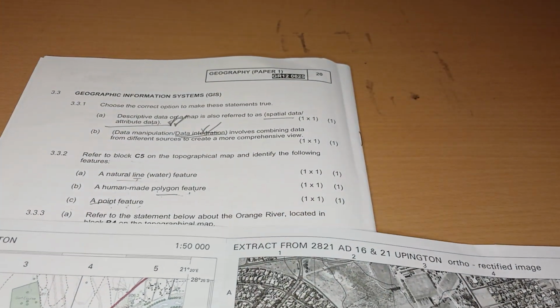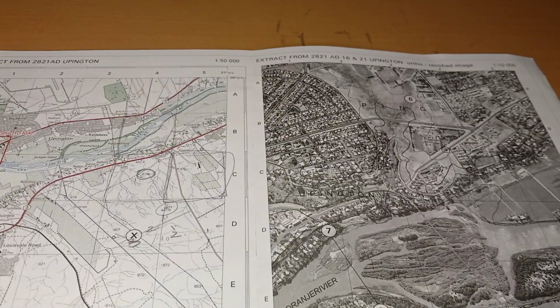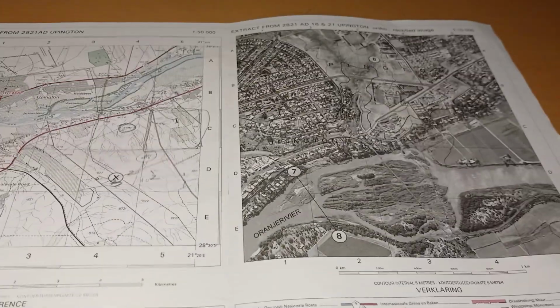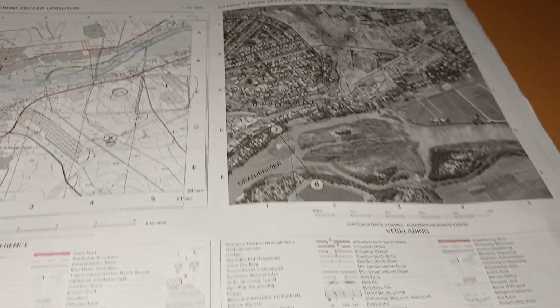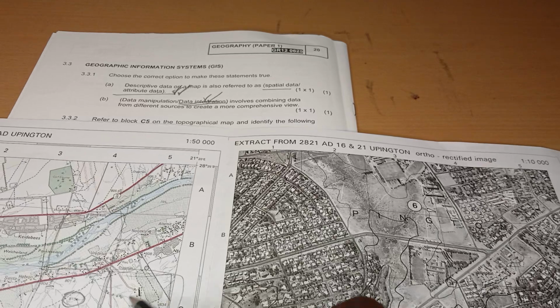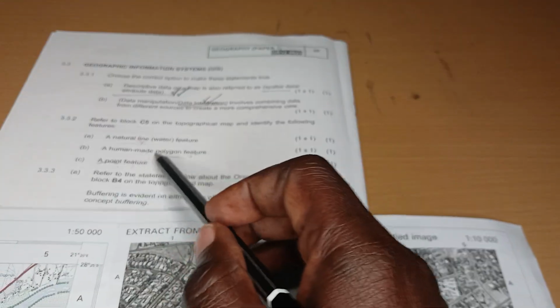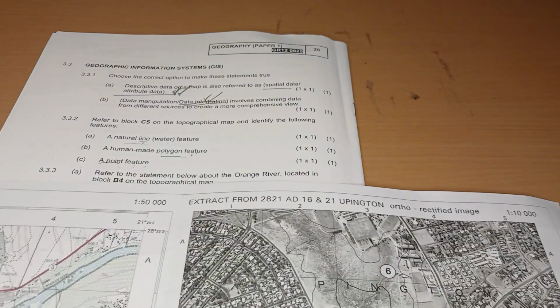Then the second one is human-made polygon feature. Polygon now is an area symbol. Remember, when you're talking about vector data under polygons or area symbols, we talked about the vineyards, the orchards, the dams, the cultivated land. But this question is specifically saying a human-made polygon feature. What do we have here? Let's go to our reference. You can see here, it's an orchard or a vineyard. If you come here, you can see that's what we have in block C5. It's a vineyard or orchard, which means here a human-made polygon feature is vineyard or orchard. That is the correct answer.